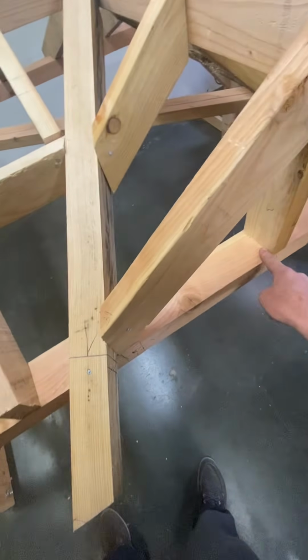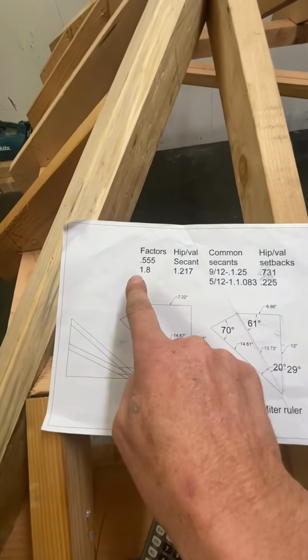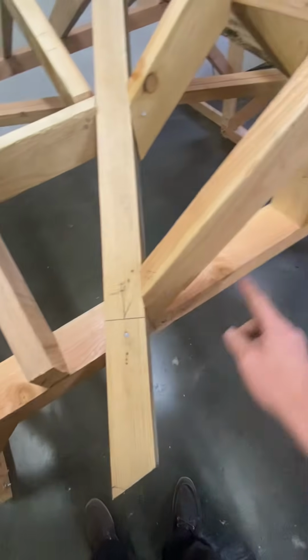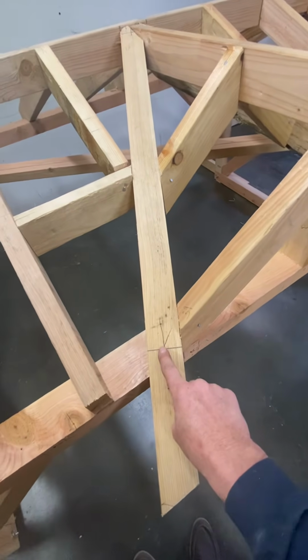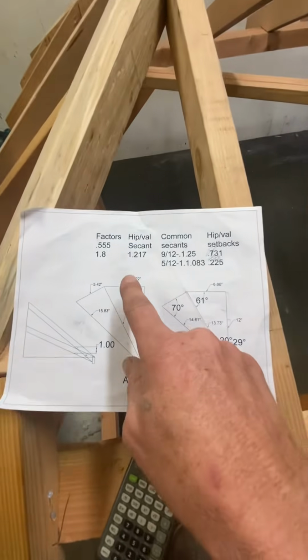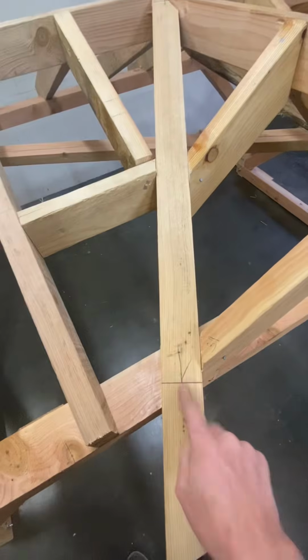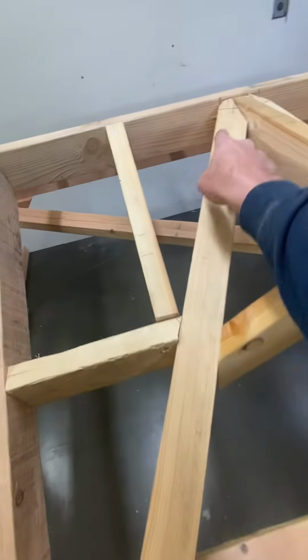So what you do is you take the run, multiply it by the bigger factor, which is 1.8, and that'll give you a new run. Multiply it by the secant, which once again is 1.217, and that'll give the valley length. It's quite a bit longer, see?